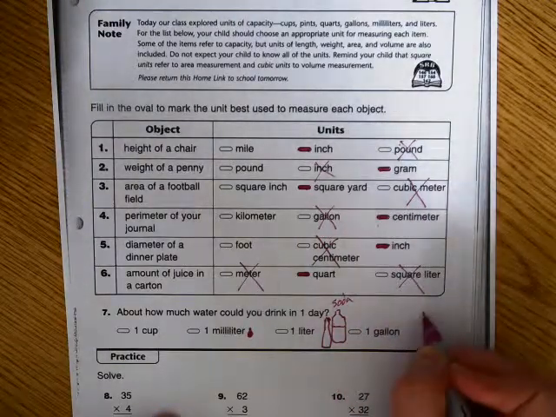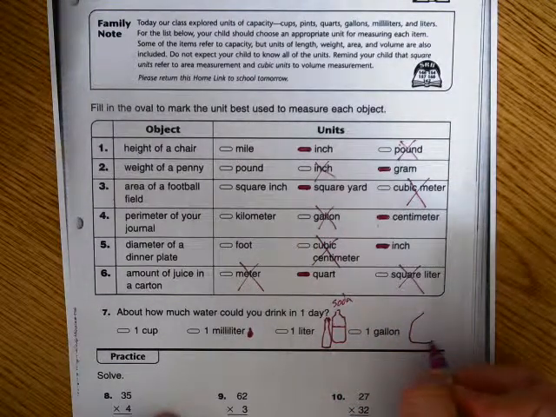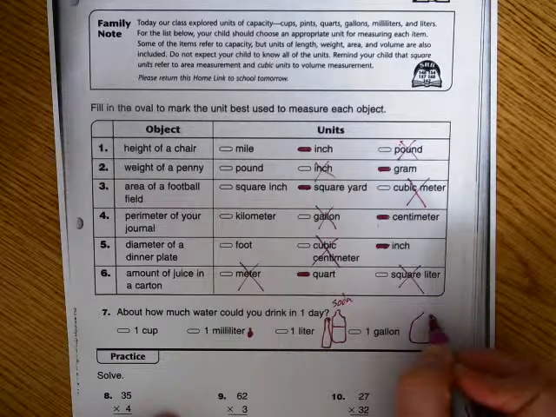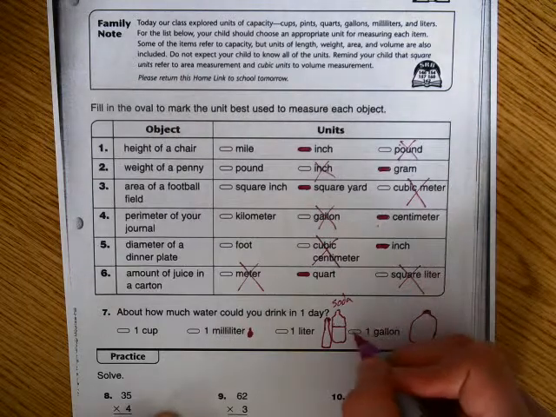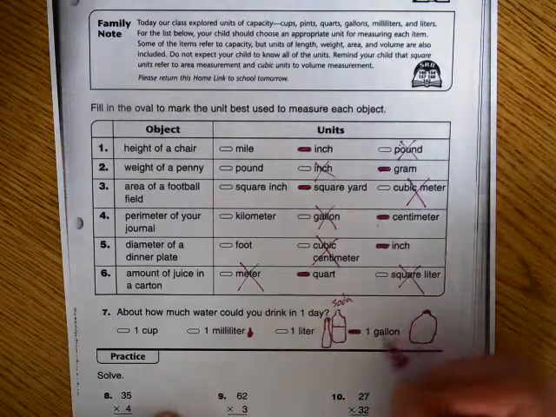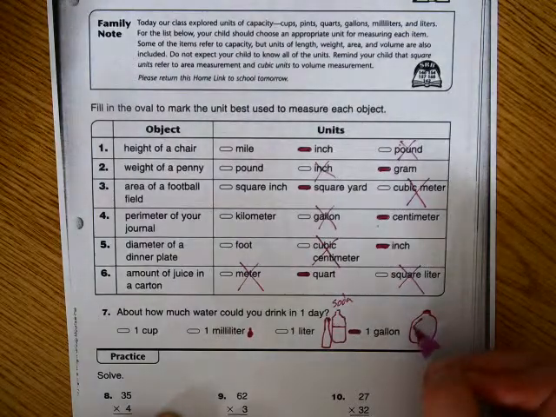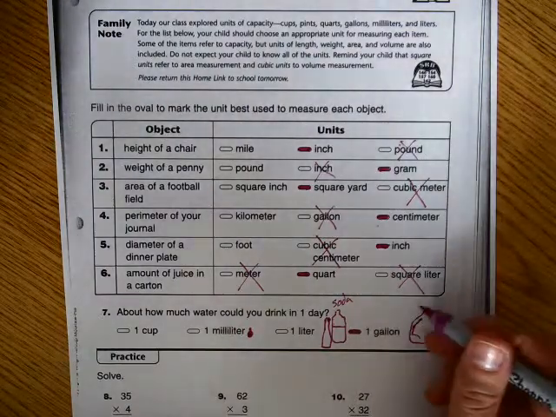Or 1 gallon. And that's like, you know, you have a gallon of milk in your fridge. That's about the size of a gallon of milk. How much water could you drink in a day? Well, you could probably drink a gallon in a day. It might be a lot of water, but you could drink probably a gallon. Alright, so that would be the answer to that.